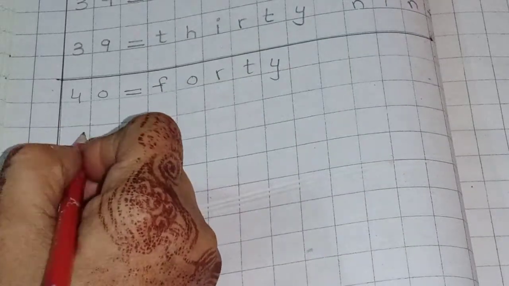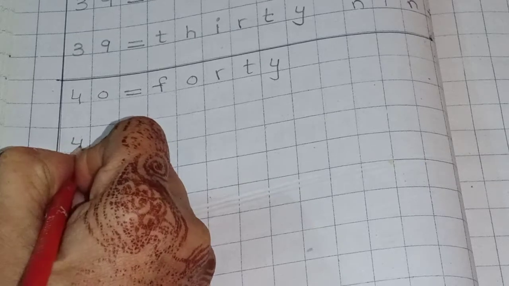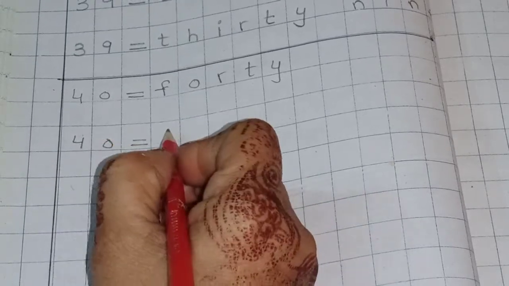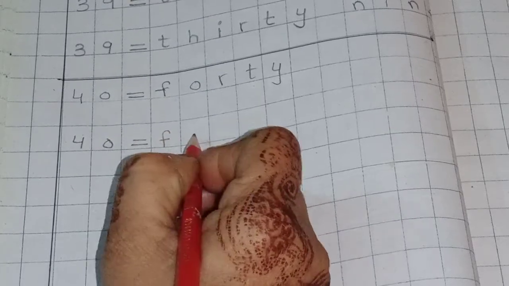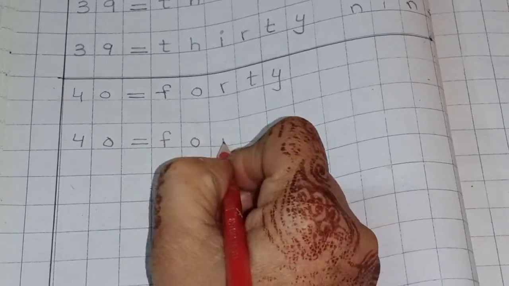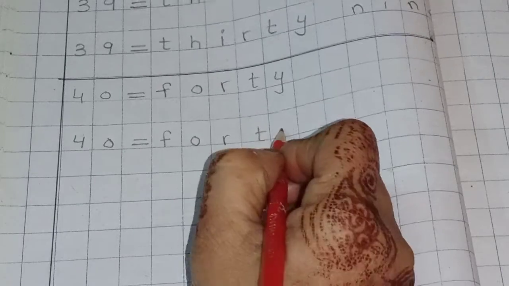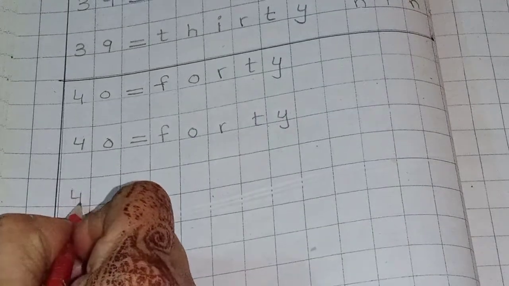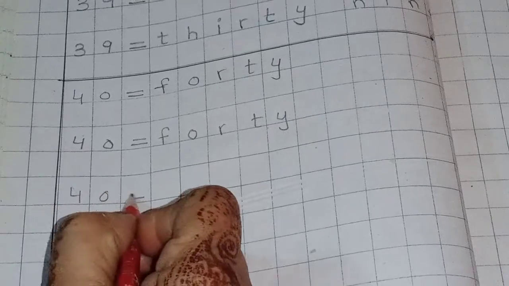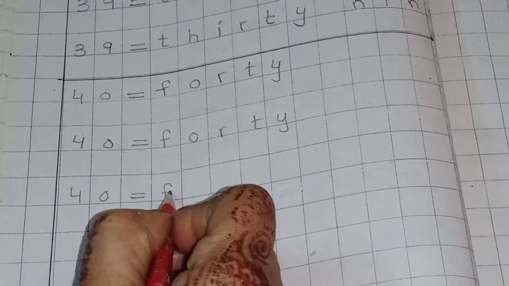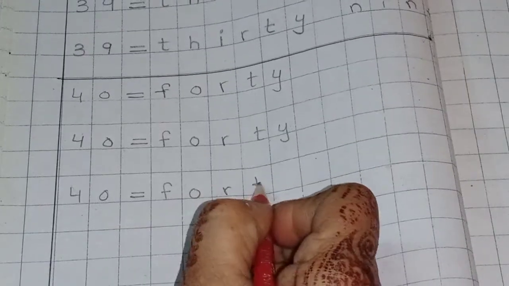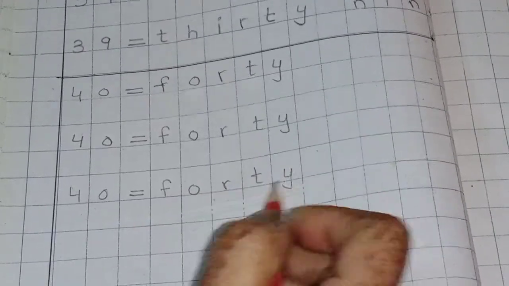Then you will leave one line and here you will write again 40, the sign of equals to, the spelling of 40 is FORTY 40. Then you will leave one line again: 40, the sign of equals to, FORTY 40.